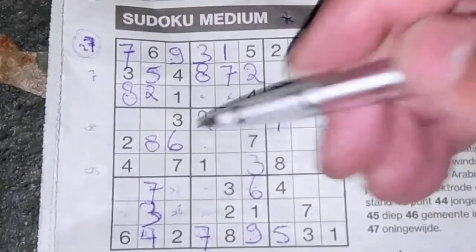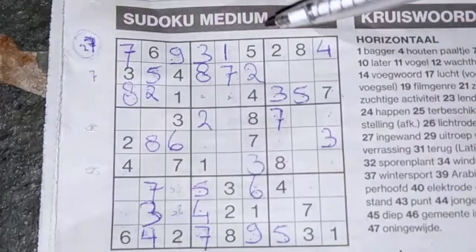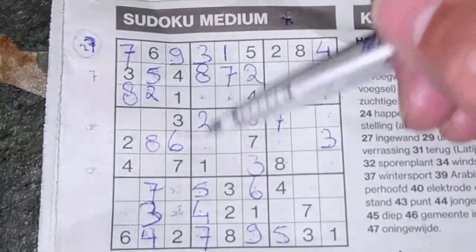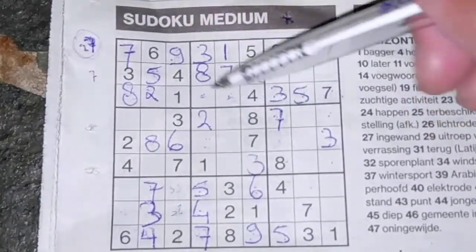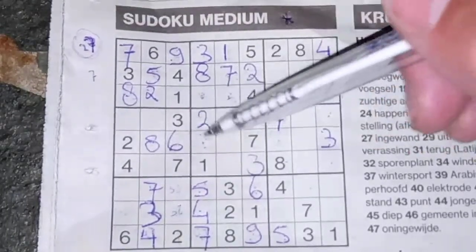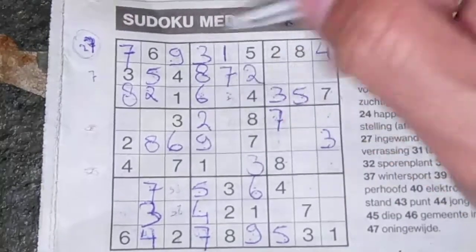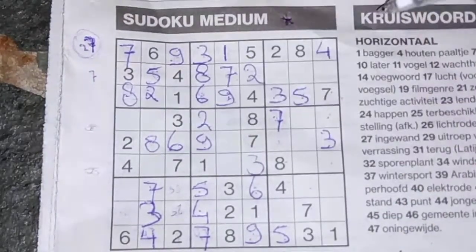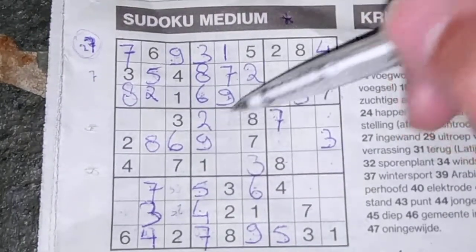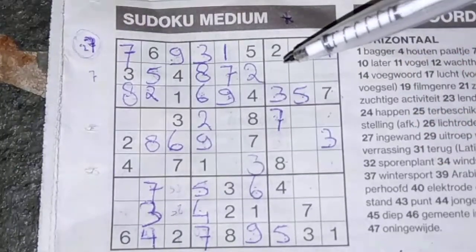We have a 4 here, no 4 there, 4 should be here, and the 5 goes there. 2 numbers left, the 9 and the 6, we have a 6 here, no 6 there, 6 should be here, and the 9 goes there. 1 number left in this big square for the number 9. The 3 and 4, the 5 and the 6, alright.